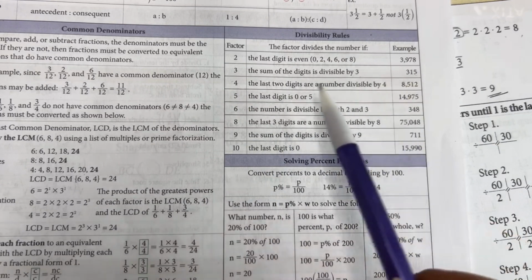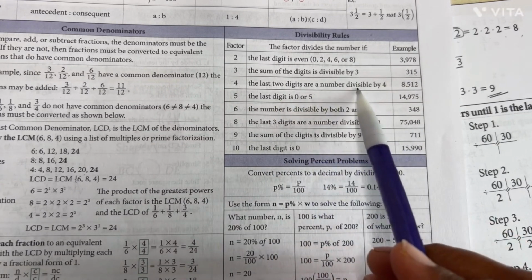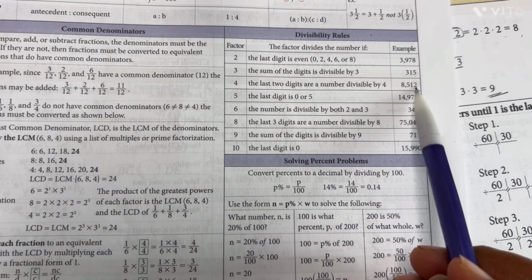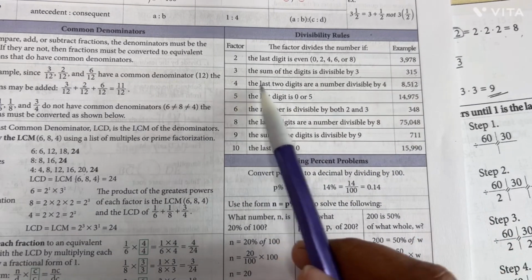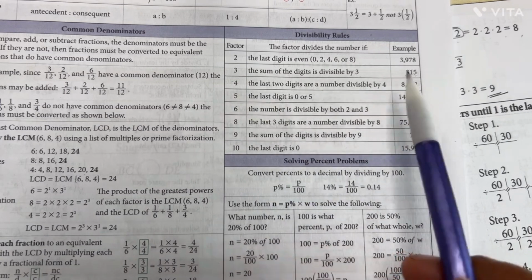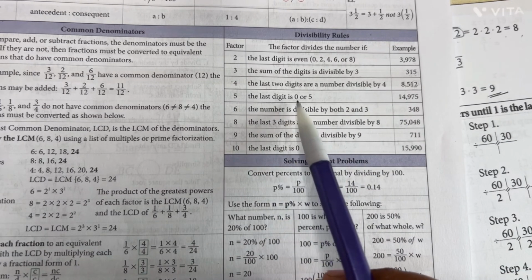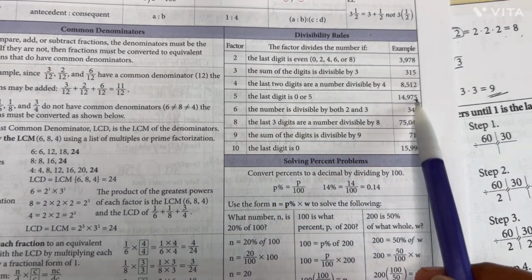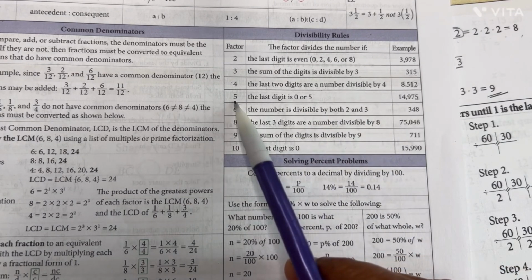Okay, these are some shortcuts. If the last 2 digits are a number which is divisible by 4, so the last 2 digits here are 12. Is it a number which can be divided by 4? Yes. So then that number can be divided by 4 evenly. Okay, if the last digit is 0 or 5, it can be divided by 5.